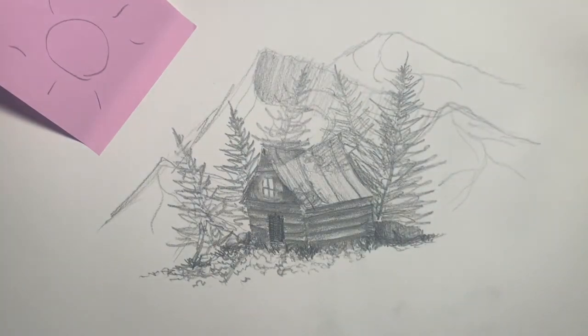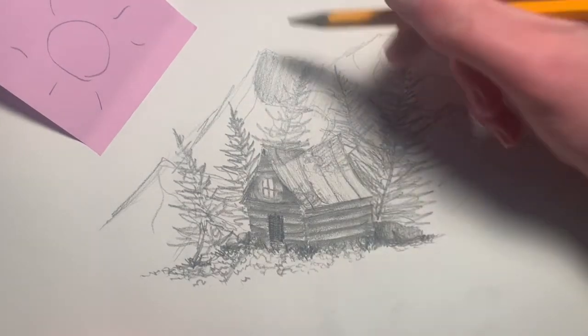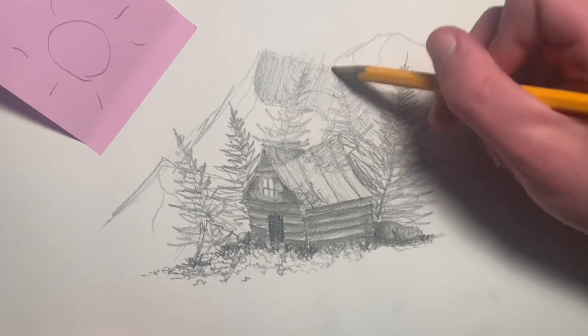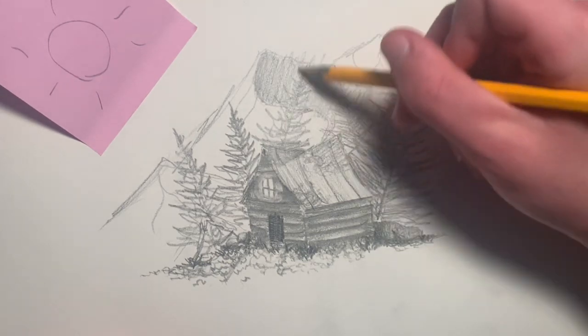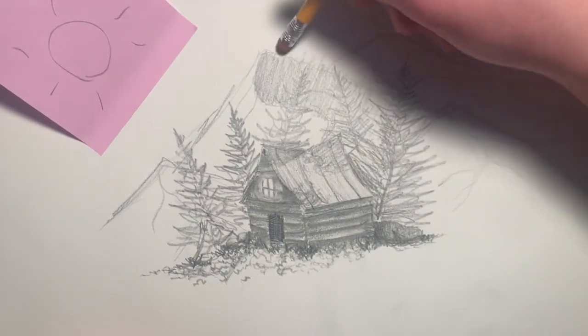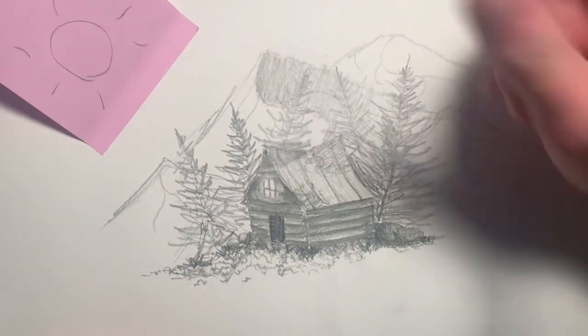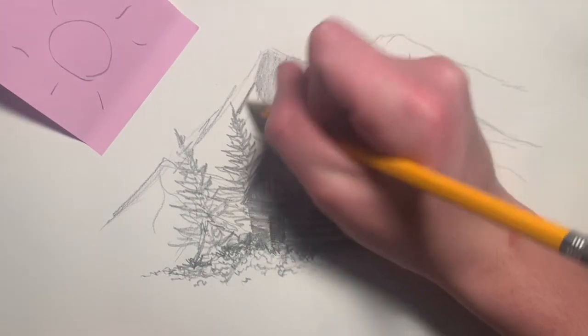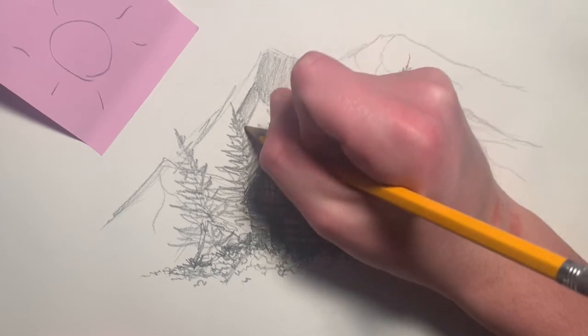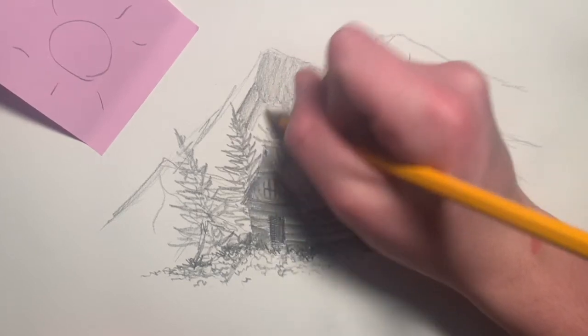And then there's one side. Can go back through and smooth it up if you want. Don't worry about it if it goes out of the lines. That's what we have an eraser for. And then just do that for all of these ridges.